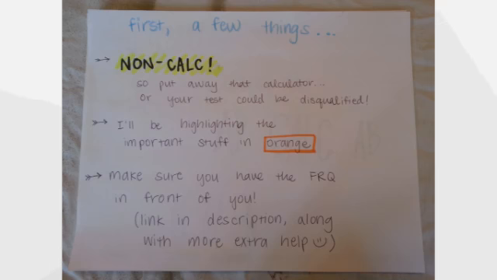First, let's go over a few very important details. This question is on the non-calculator part of the exam, so put away your calculator. Seriously. You do not want to have your test canceled. Another thing, this video is going to be very detailed in order to help us truly understand the problem. But in order to make things a little clearer, I have boxed the important stuff, or the work you really need to show on the AP exam, in orange highlighter.